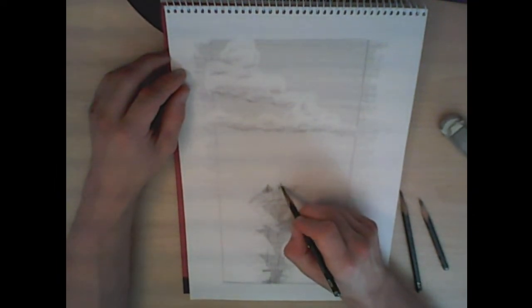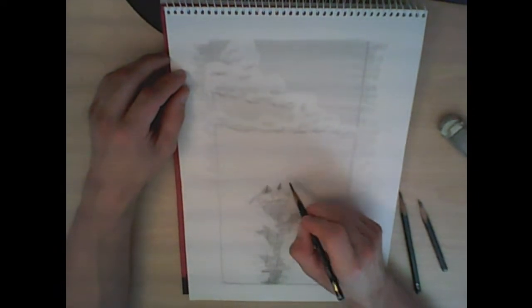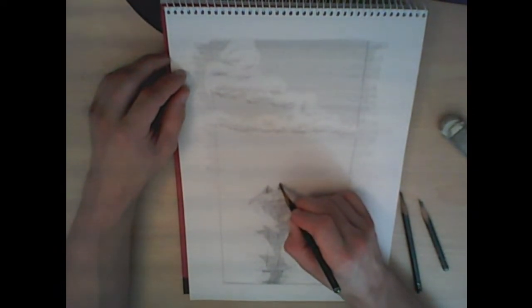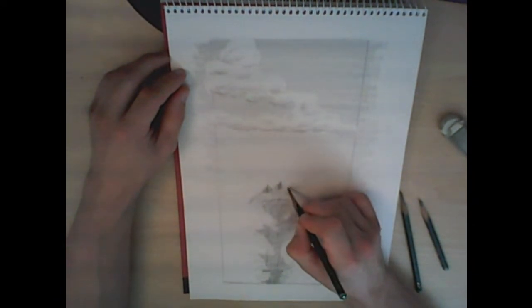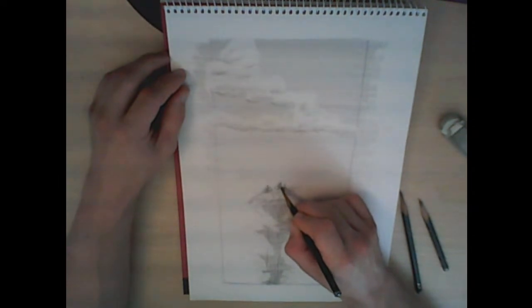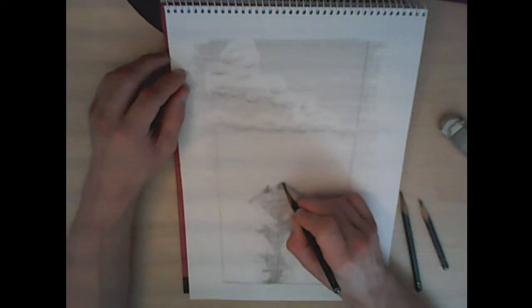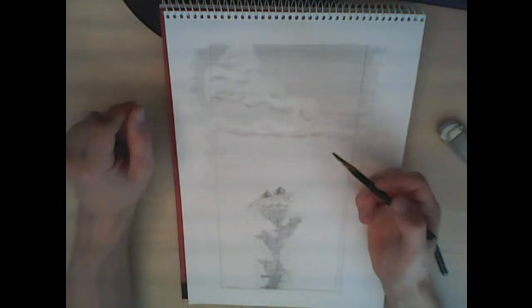And again, darker in the middle where a lot of branches overlap, and then less dense at the side. All right.